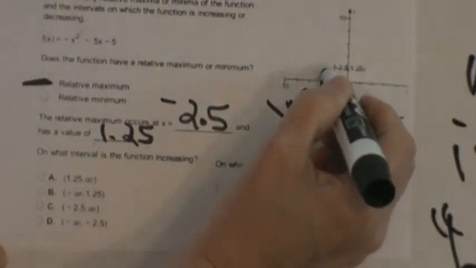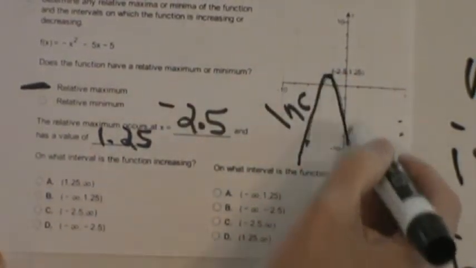When is it increasing? If you start from the left, you're increasing till you get to that relative maximum, and then you start to decrease. So it'll be -infinity to -2.5, answer D, and then from -2.5 to infinity, answer C. That's where it's decreasing.